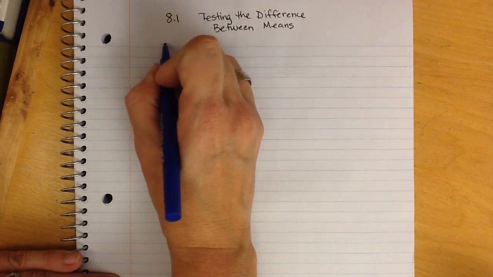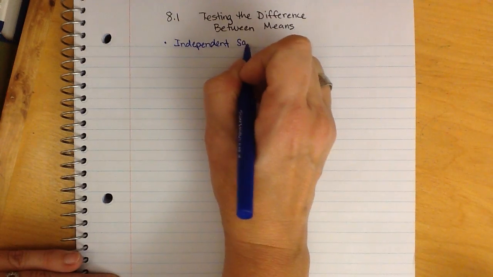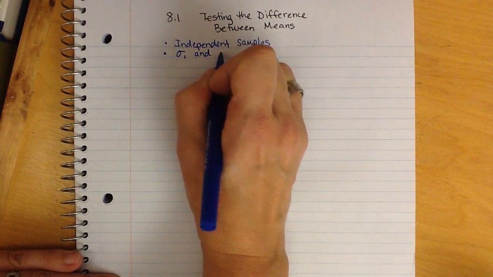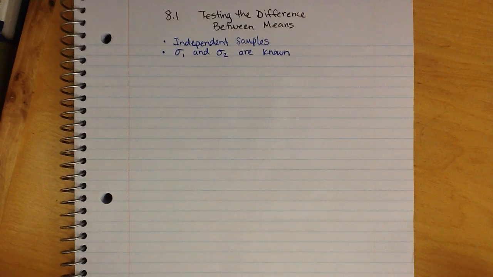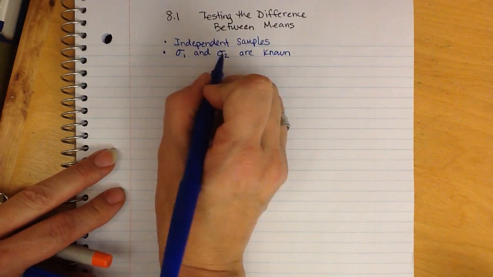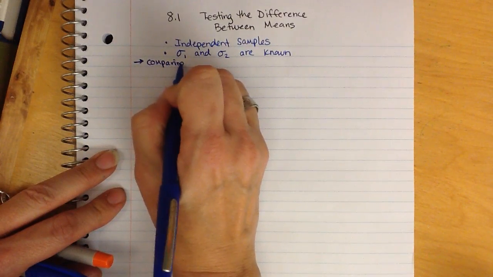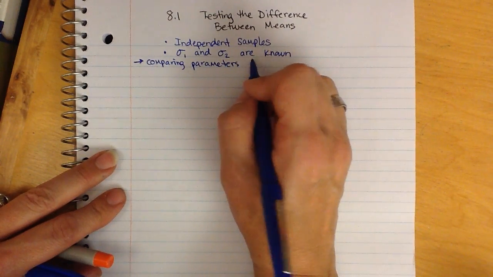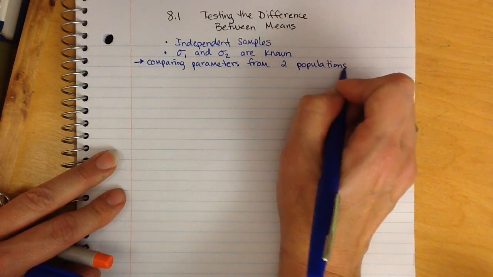In Section 8.1, we're going to be talking about samples that are independent of one another, and also samples when sigma 1 and sigma 2 are known. So we have two different populations that are independent, and we know the standard deviation from each population. So in these, what we are doing is comparing parameters. In this case, it's going to be mu for mean from two populations instead of just one population.